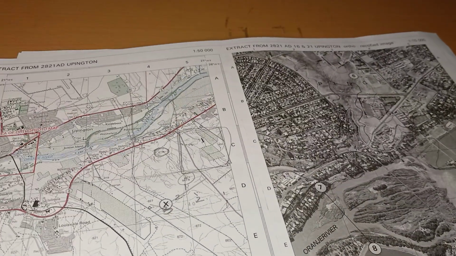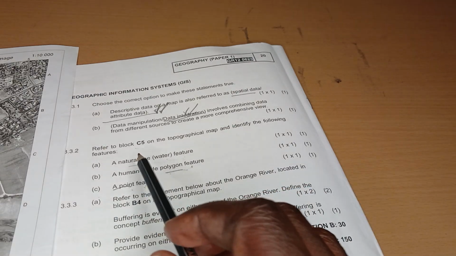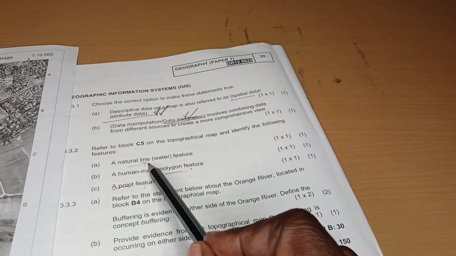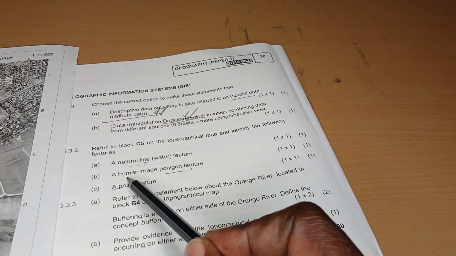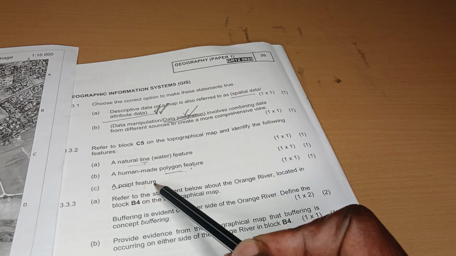When you talk about the features on the topographical map, remember, the data that we have on the topographical map is called vector data, which means it's shown as line, point, and area symbols, or what we call polygons. Let's look at our question. It's saying, identify the following features: a natural line, which is a line symbol; a human-made polygon, which is an area symbol; and a point feature, which is a point symbol.